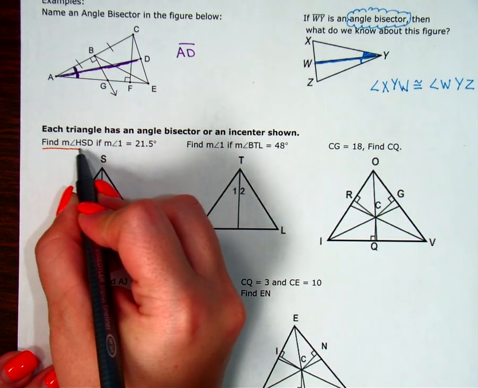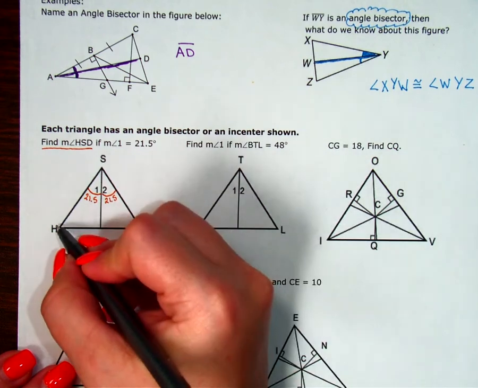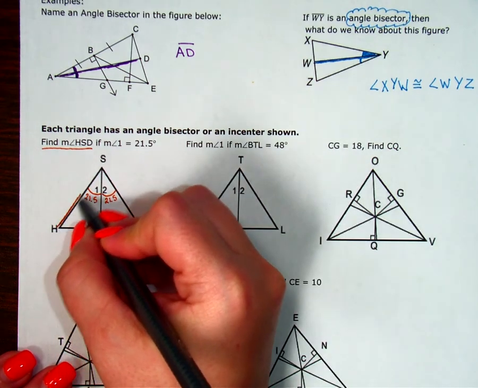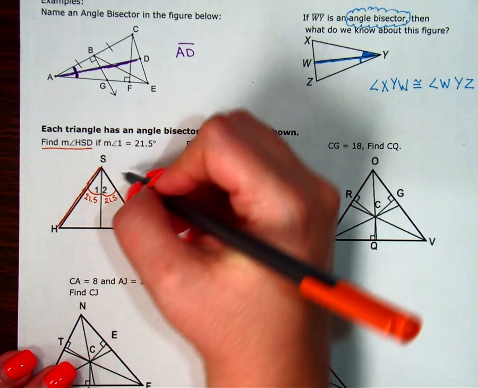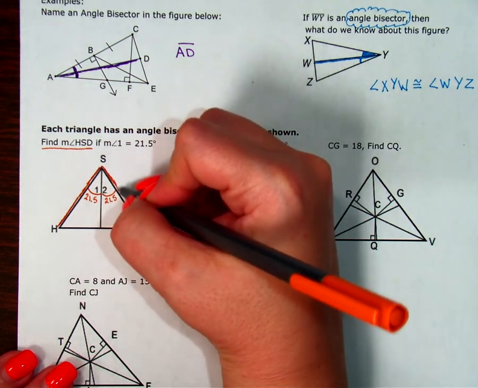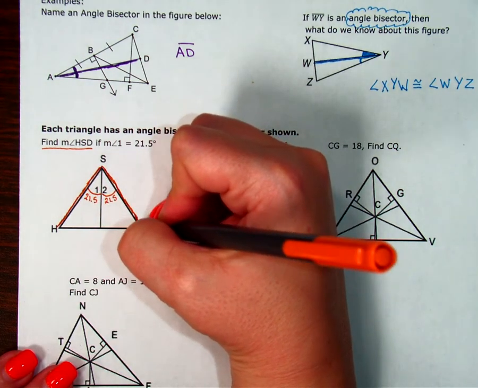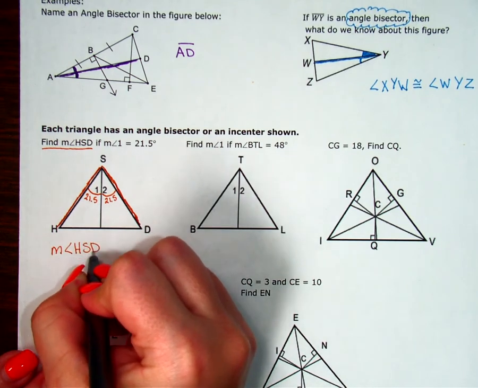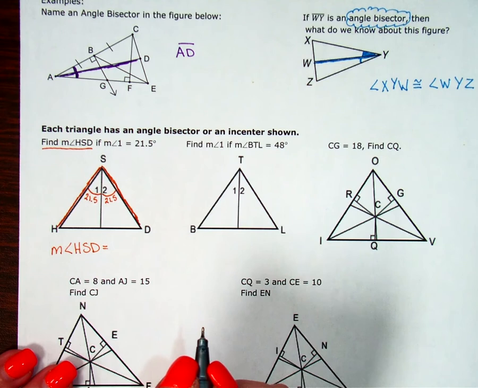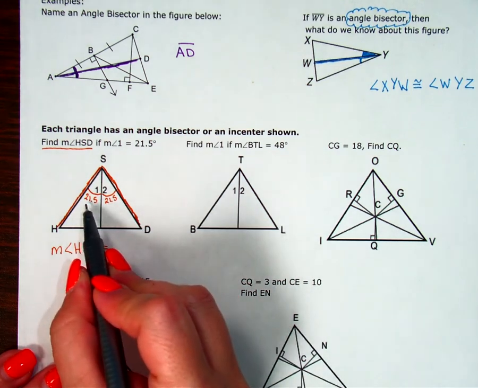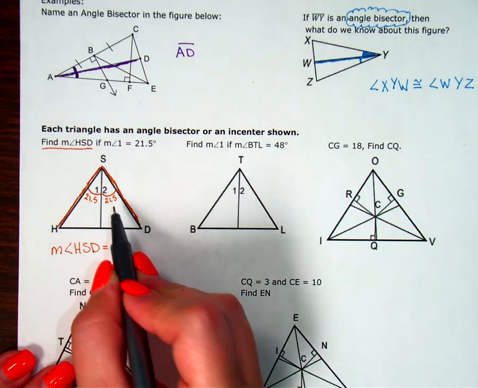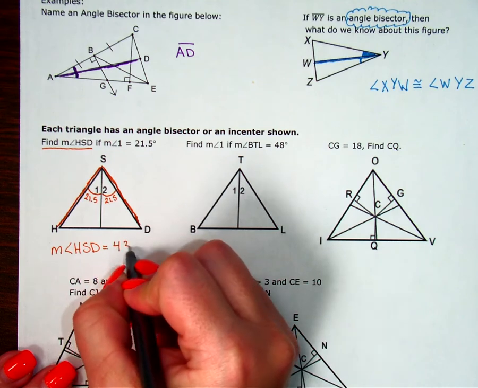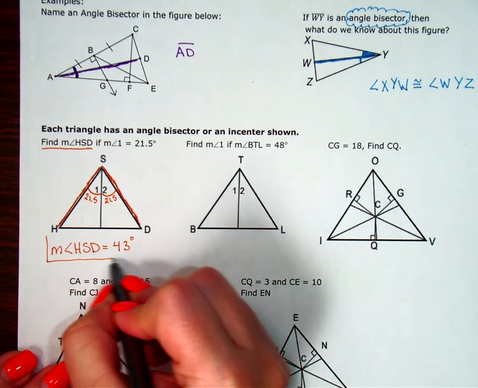It's asking me to find the measure of angle HSD. So where is HSD? HSD is the whole angle. So the measure of angle HSD, I'm going to use my angle addition postulate to do 21.5 plus 21.5, which is going to give me 43 degrees.